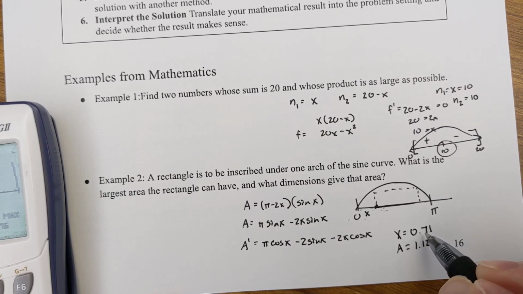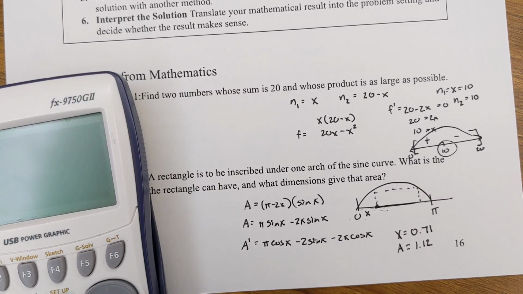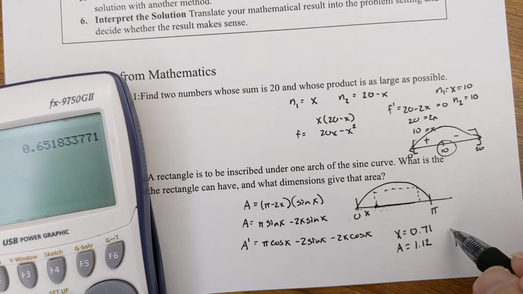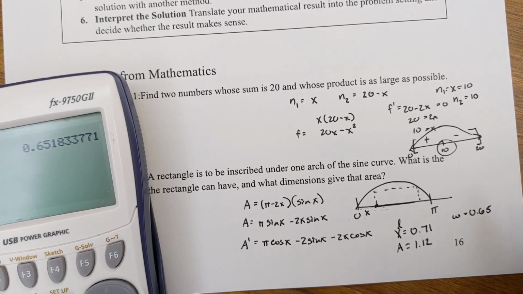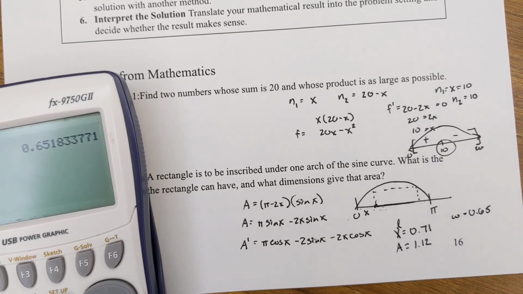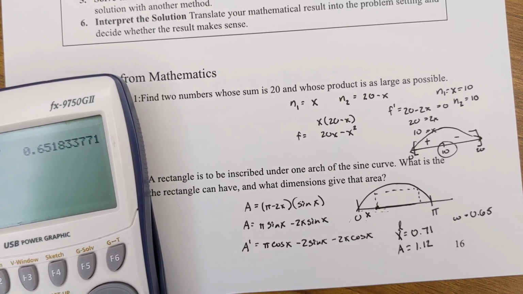If the x value is 0.7, so it's 0.7 by the sine of 0.7, call that my length. So my width is going to be 0.65. So that's how you can find the dimensions. You can just look at the graph. Now, if I'd graphed the derivative, I would have solved for where it's equal to 0, because I want to know where the critical numbers are.